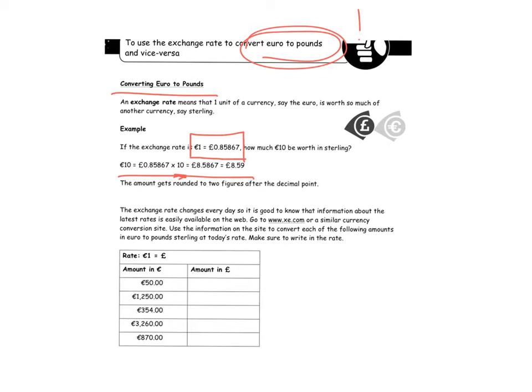So the rate is always given, and then we need to multiply the amount of money by the rate, and then we have the answer. So try to do it on your own, and then I'm going to fill it in, and then you can check these answers. And the easiest way is to go to the website, type the numbers, and it does it for us.